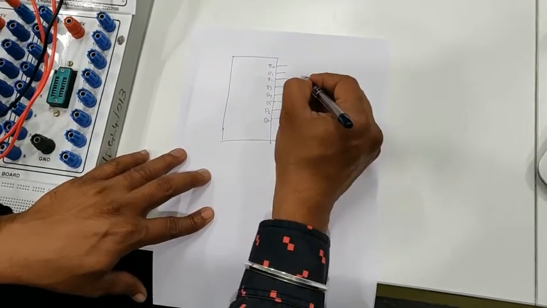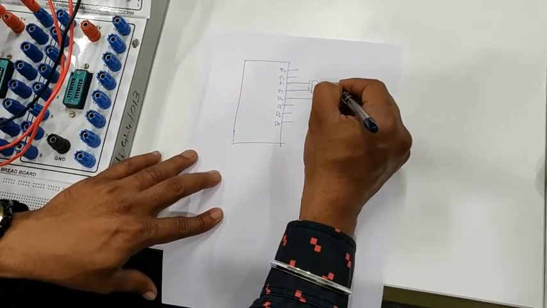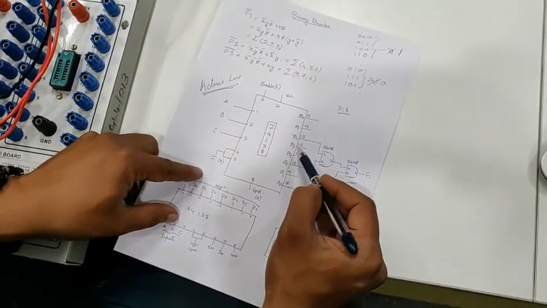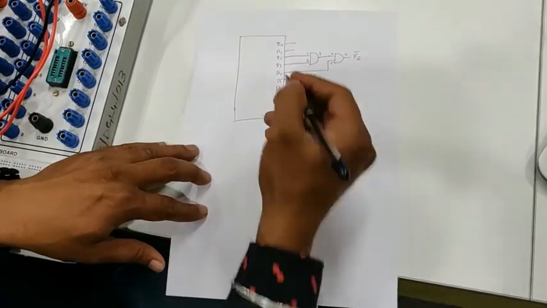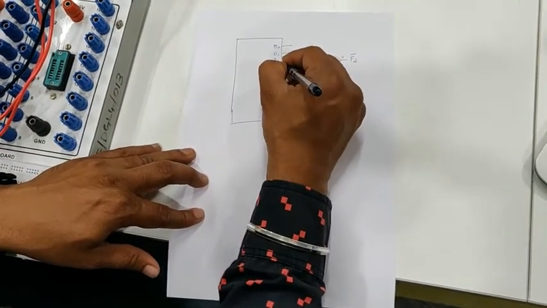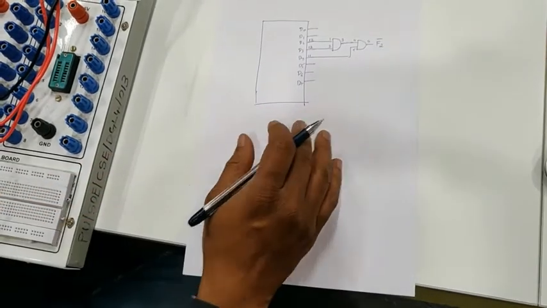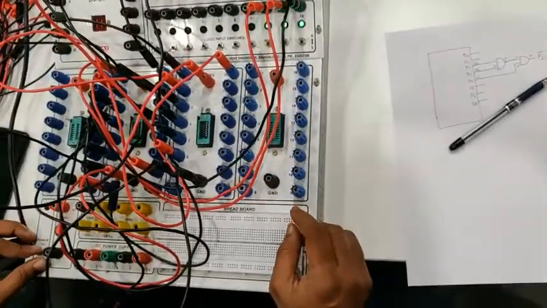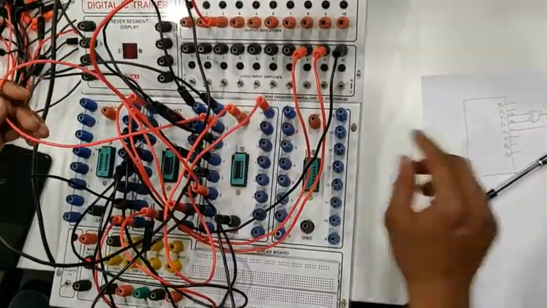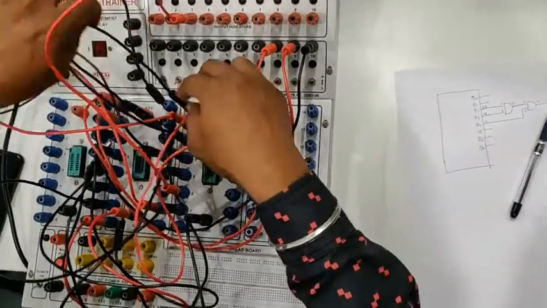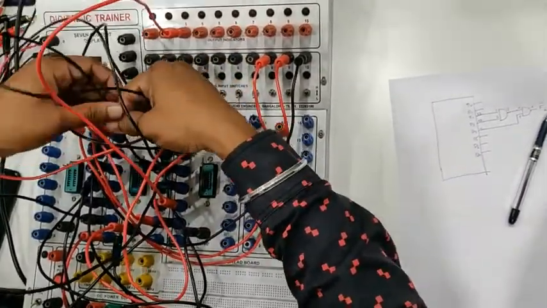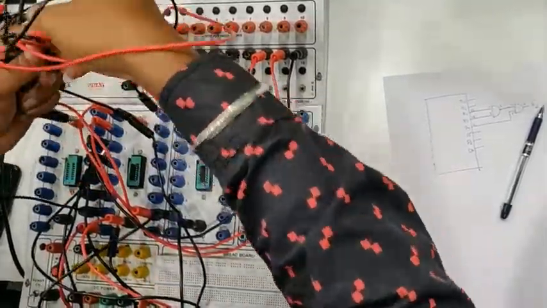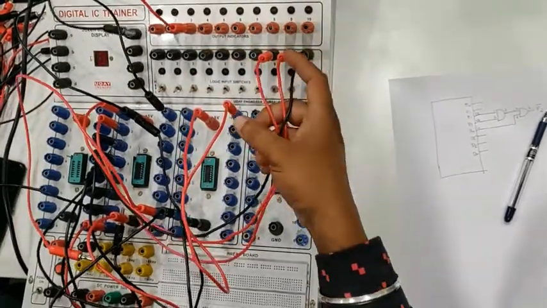Okay, so now what are the pin numbers? 1, 2, 3, 4, 5, 6. Okay, so D2, D3, D4 pin numbers are 13, 12, 11. This is 13, this is 12, this is 11. So similarly, for this F2 dash you have to get that one. So everything is the same. Earlier we connected that to this one.